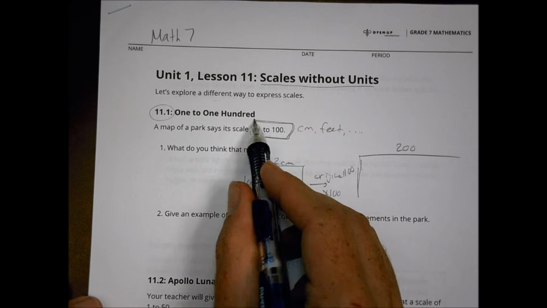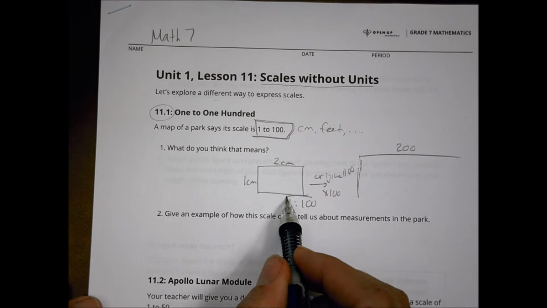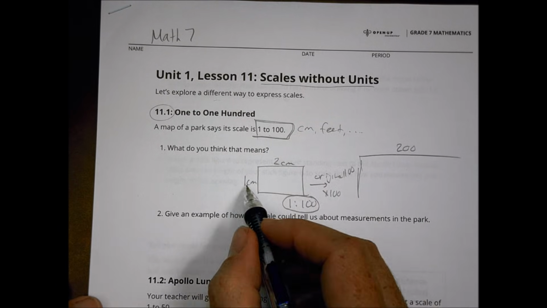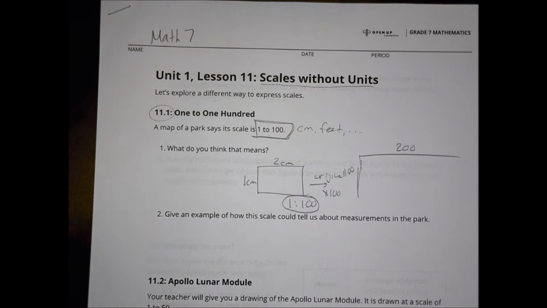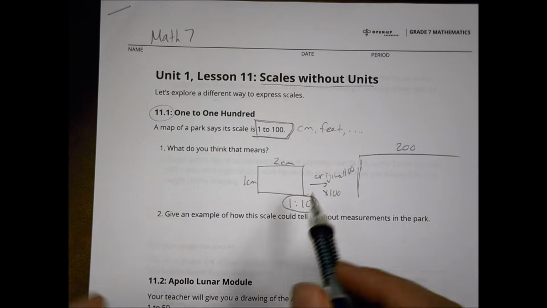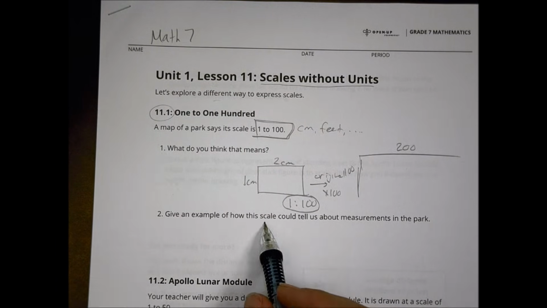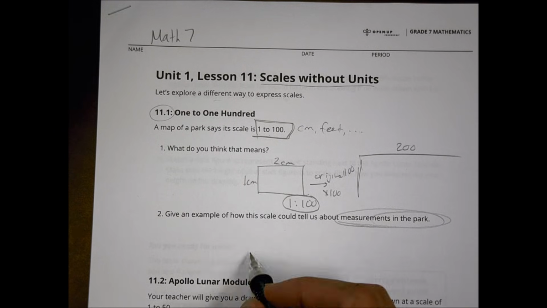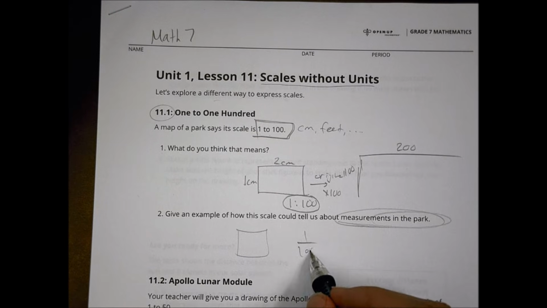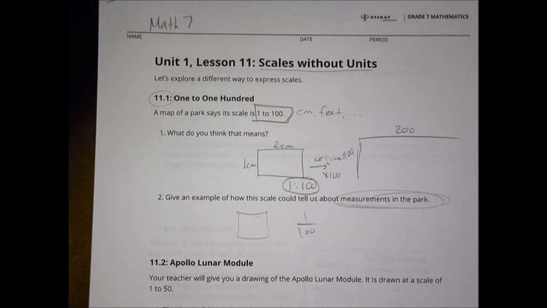And so when we have a 1 to 100 scale, it means we're keeping the same kind of unit, but instead of 1, it becomes 100 of the same thing. That means we could substitute centimeters, feet, and a variety of different units there. So that helps us get an idea of what the scale tells us about the measurements of the park. Whatever drawing we have is 1/100th the size of the original, because we're reducing it down a bit.